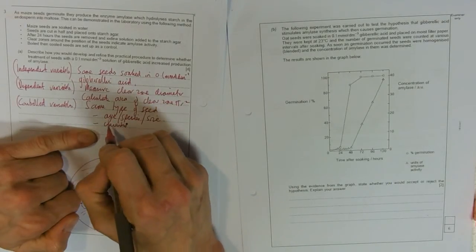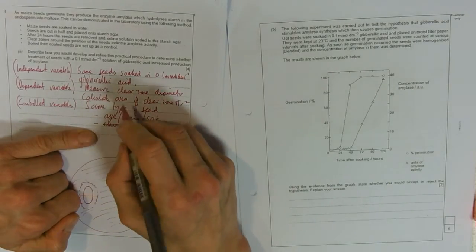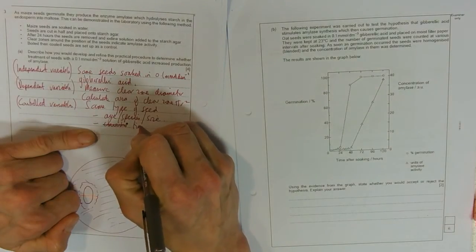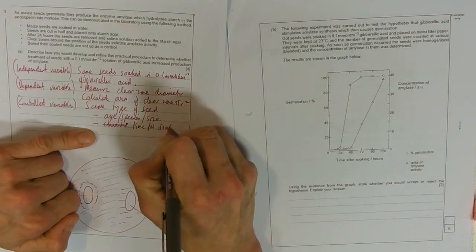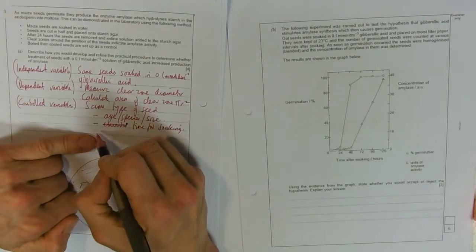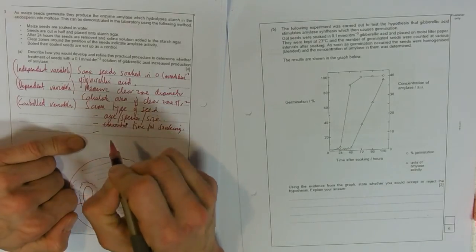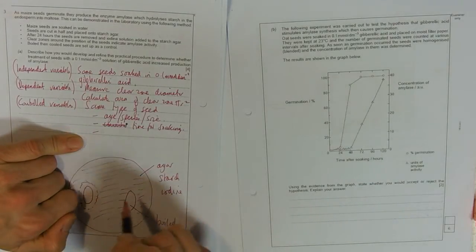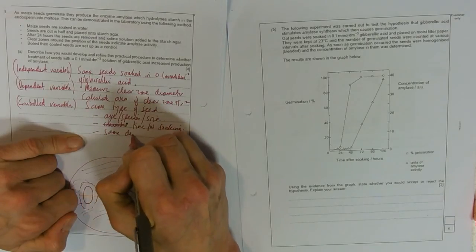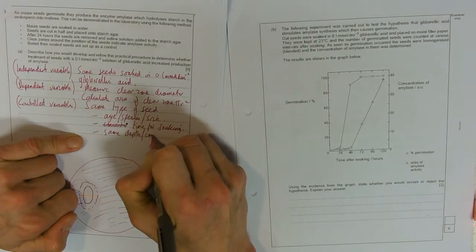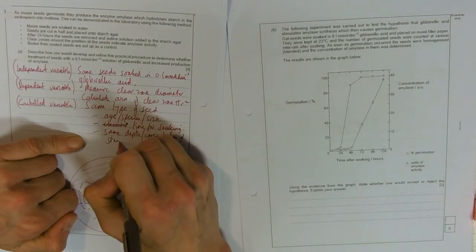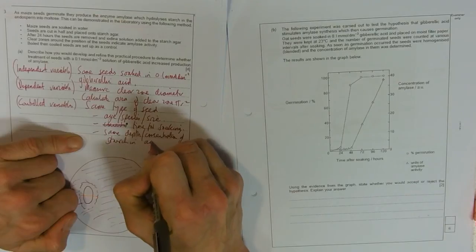Let's talk about the start. Same time for soaking for water versus gibberellic acid. The same agar with the same starch concentration, so same depth, concentration of starch in the agar.